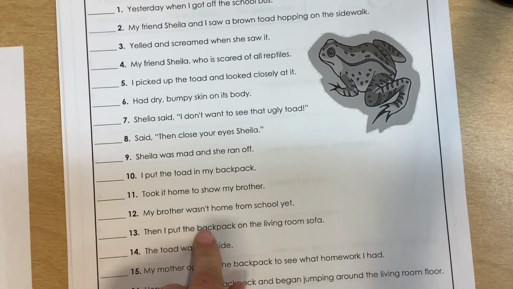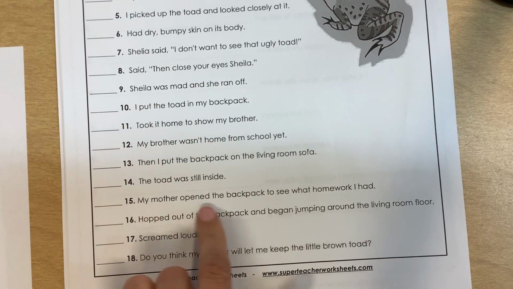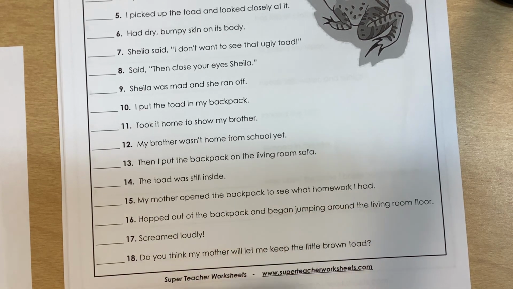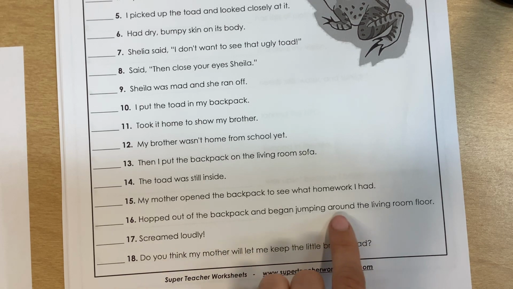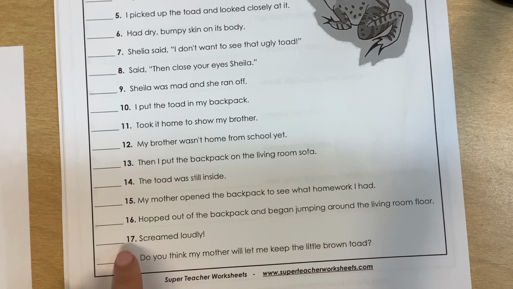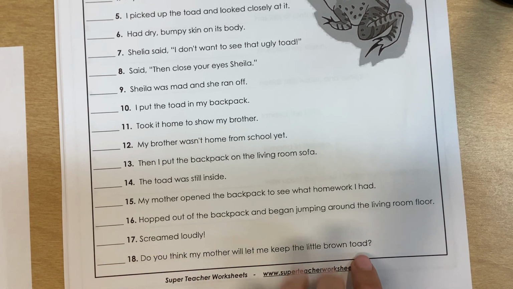13. Then I put the backpack on the living room sofa. 14. The toad was still inside. 15. My mother opened the backpack to see what homework I had. 16. Hopped out of the backpack and began jumping around the living room floor. 17. Screamed loudly. 18. Do you think my mother will let me keep the little brown toad?